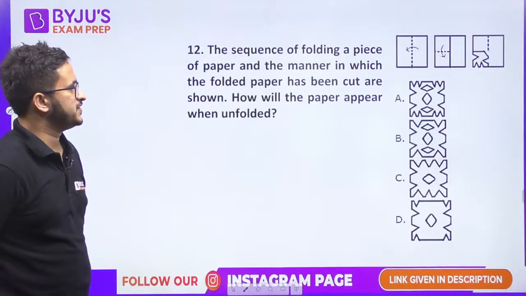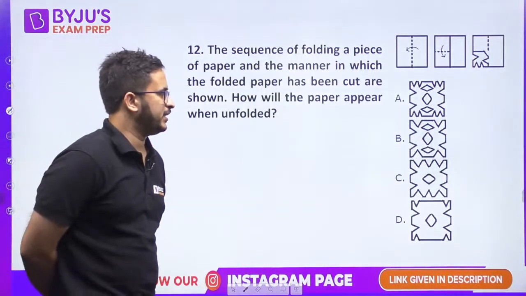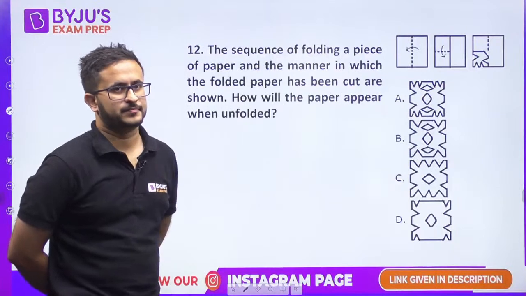So this is a paper which is folded and then it is cut into pieces, and you have to tell how does it look like when it is opened.